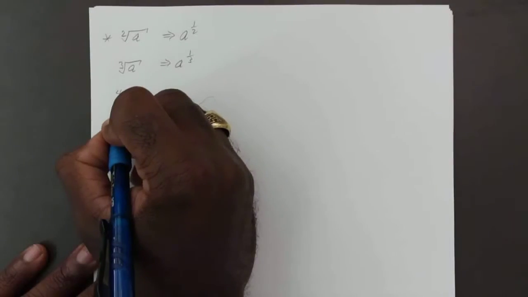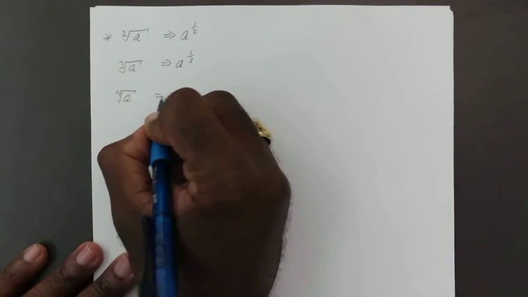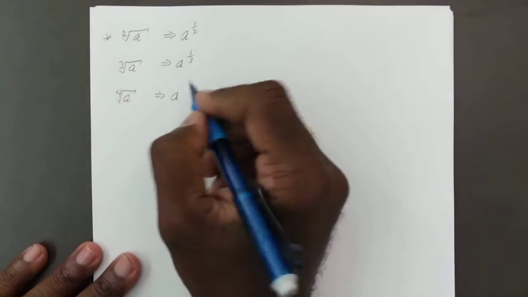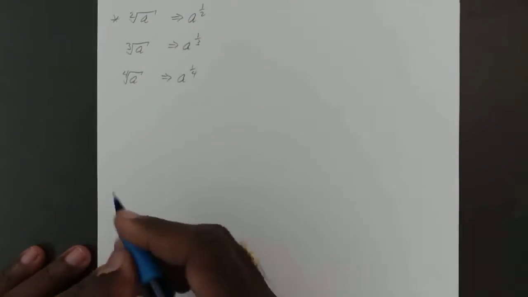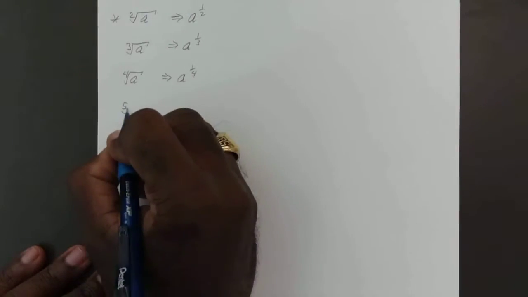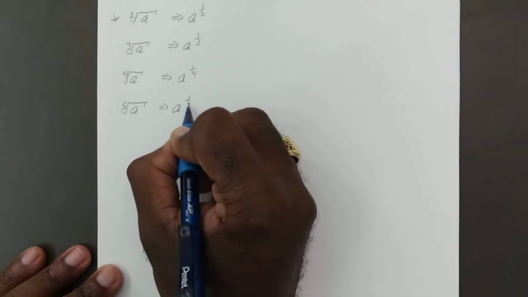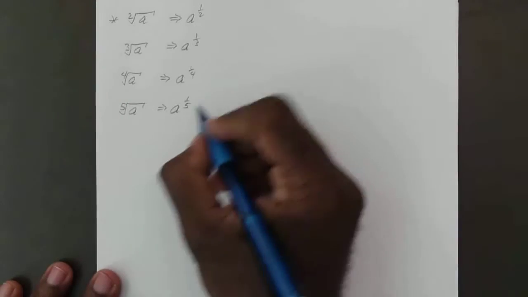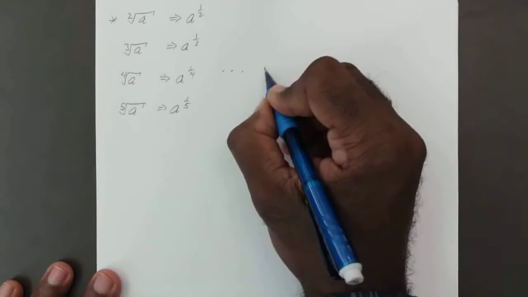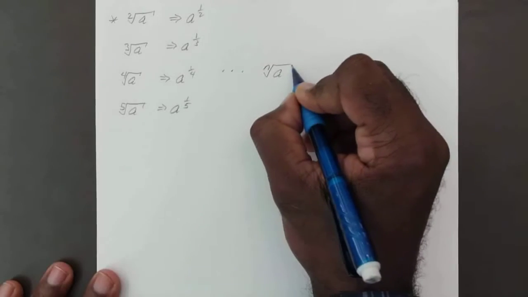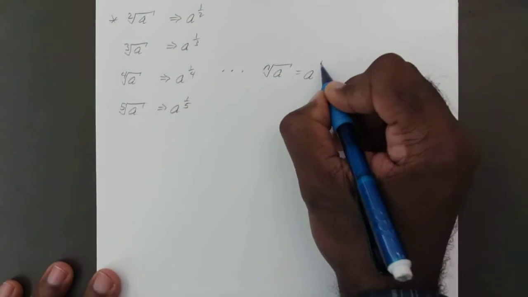Same thing with fourth root, that's a to the 1/4 power. Fifth root is a to the 1/5 power, and it just keeps on going and going and going. So we have some nth root of a is a to the 1/n.